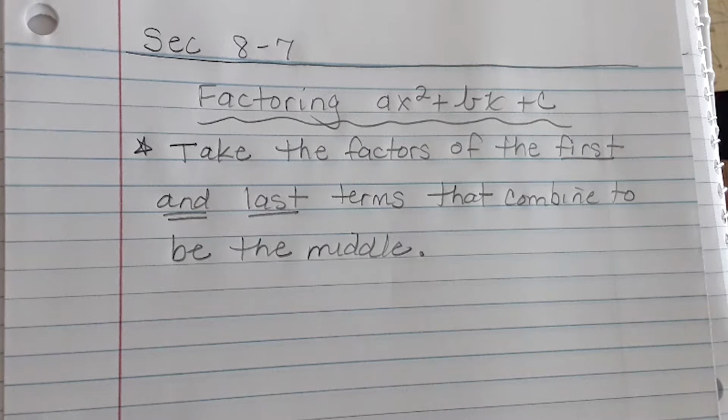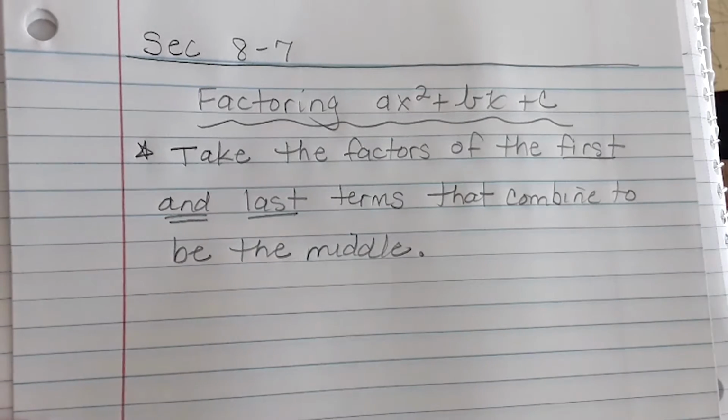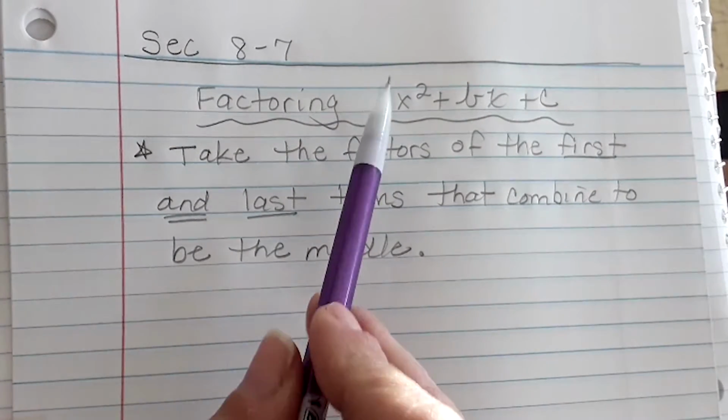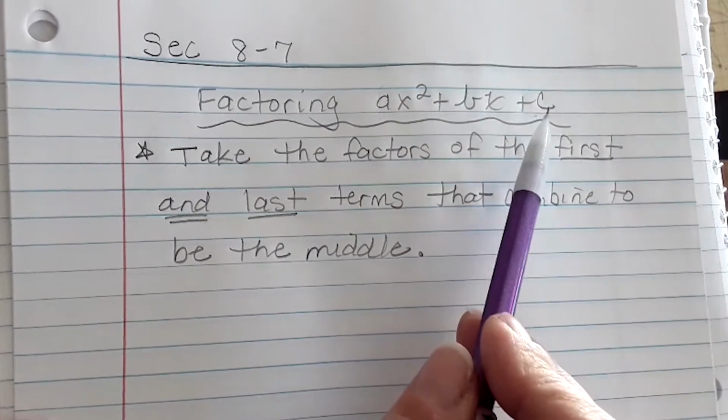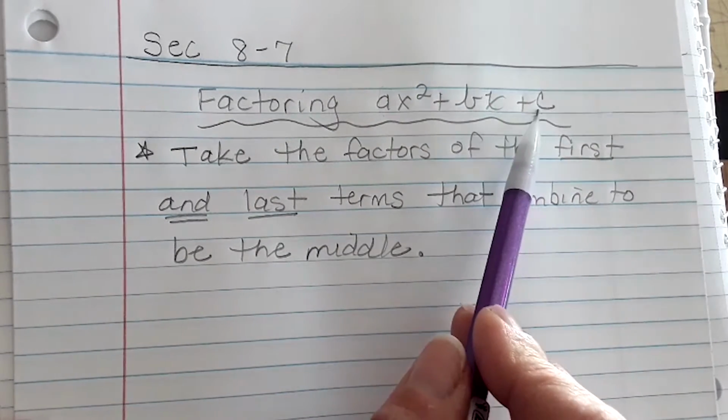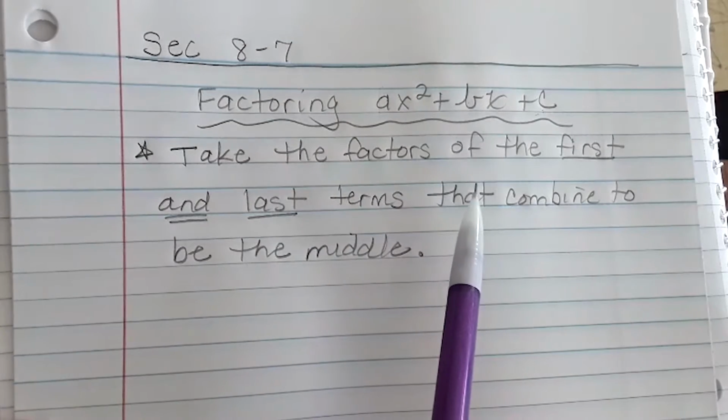All right, we're going to continue our lesson about factoring trinomials, but the ones that we have factored in the past have always had a coefficient of 1. The leading coefficient here has been a 1, and we would always break down the last term to find a combination that would add to be the middle term.